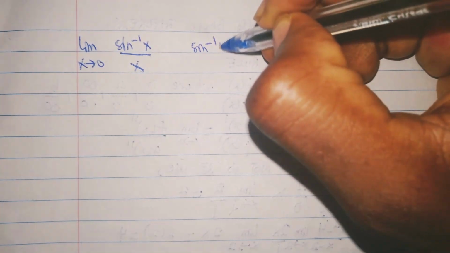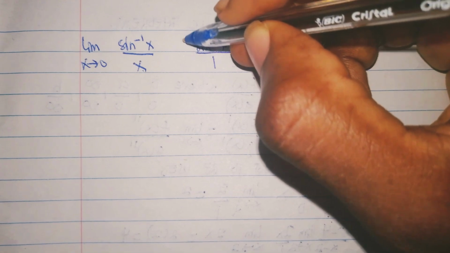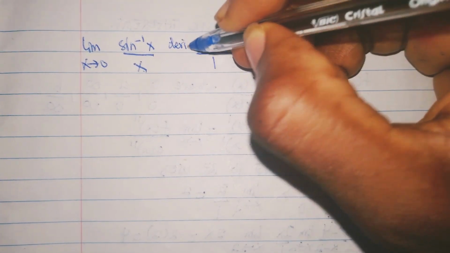The derivative of x is 1, so we need the derivative of sine inverse of x over 1.